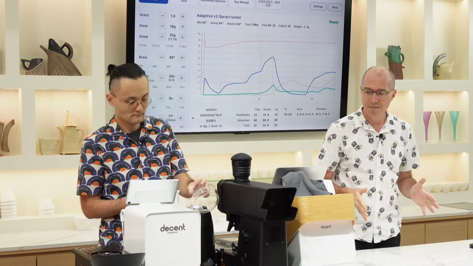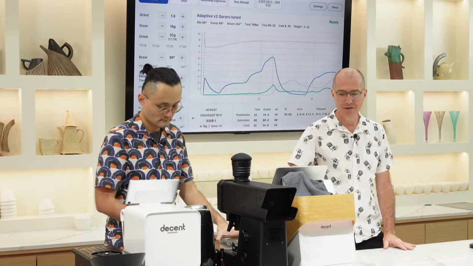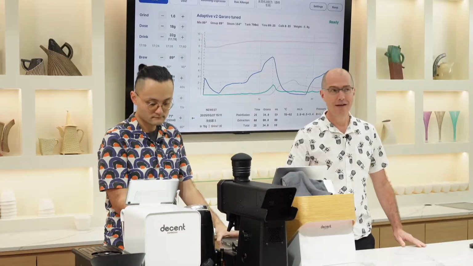So what that means is if you hit the start button, you have the time until the water starts hitting the machine, plus about 5 seconds to get the cup under the portafilter. And if you manage, go ahead and grind, it's fine.